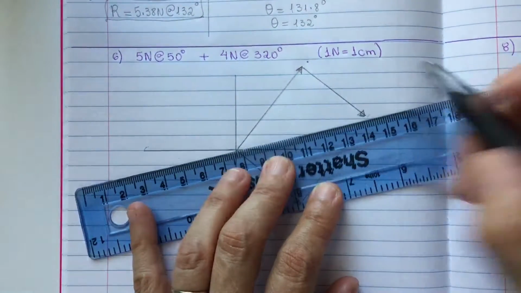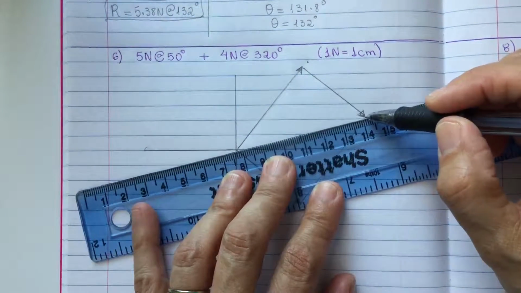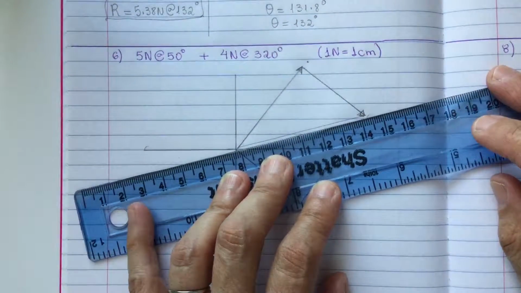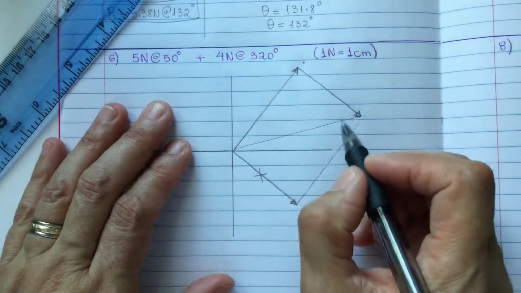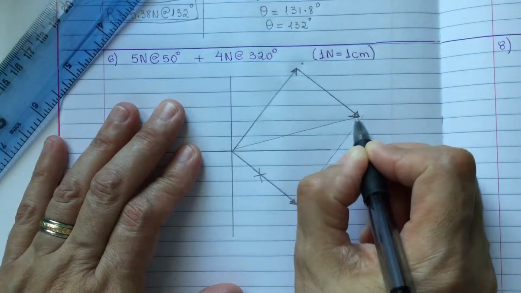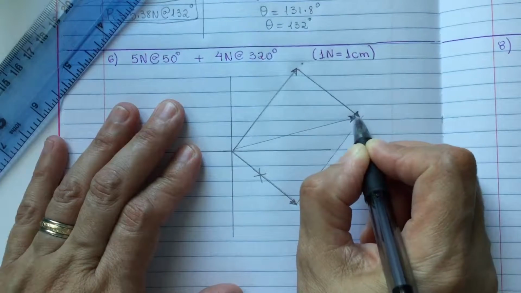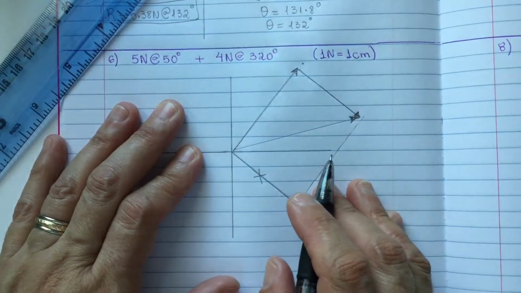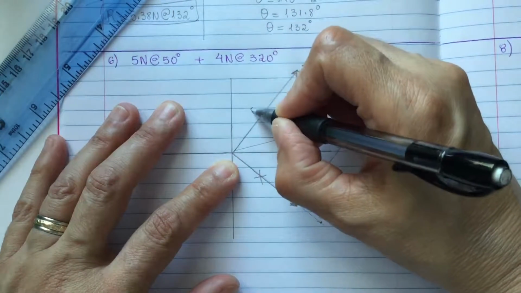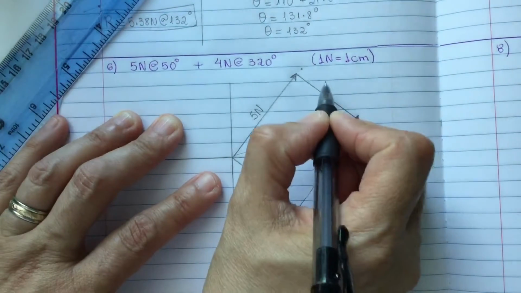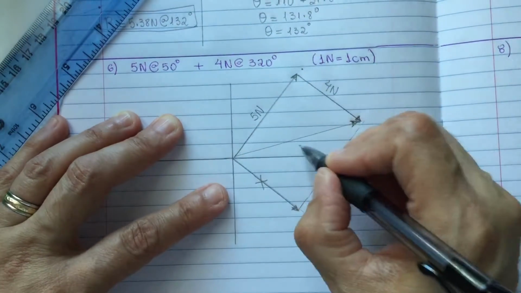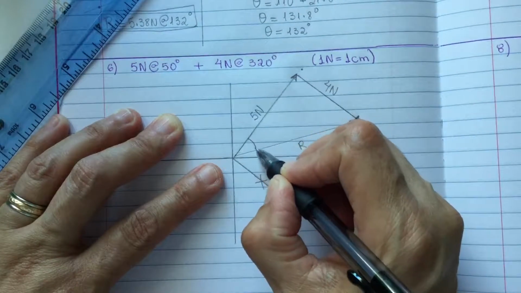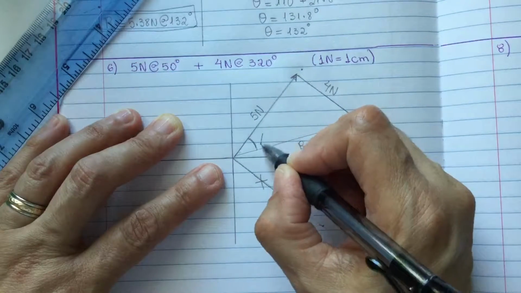Next, we are going to connect the lonely tail with the lonely tip. This is our resultant. Now, we are going to place an arrow by the tip of this vector. Now we can label. So this one here is your 5 newtons. This is your 4 newtons. This is your resultant. And the angle between both tails, we are going to call X.